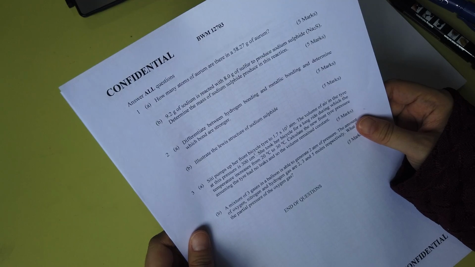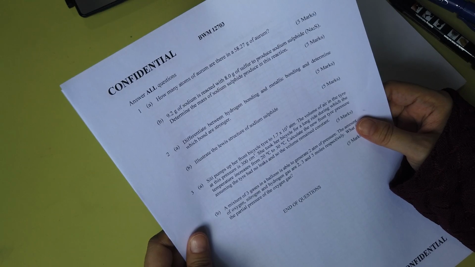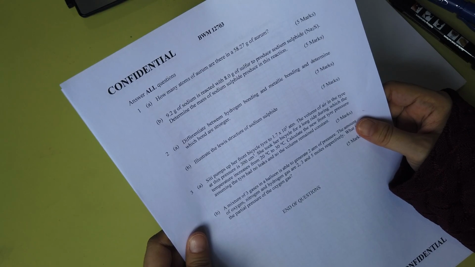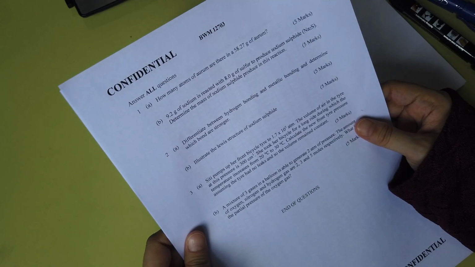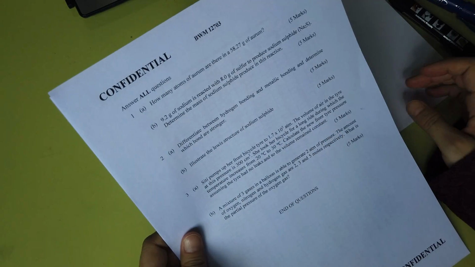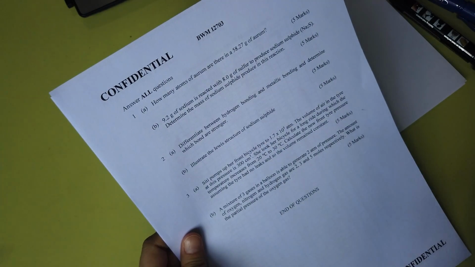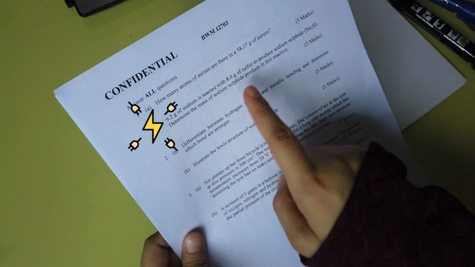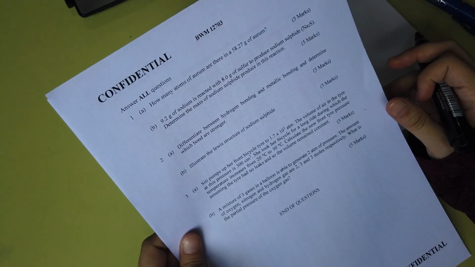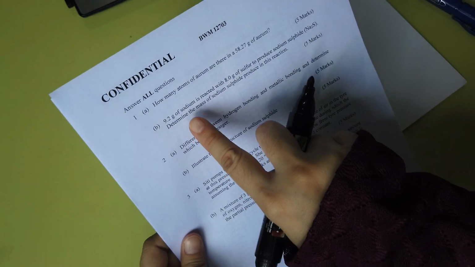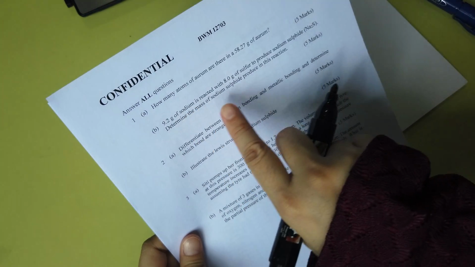Question number 1b. 9.2 gram of sodium is reacted with 8.0 gram of sulfur to produce sodium sulfate. Determine the mass of sodium sulfate produced in this reaction. If you look at this kind of question, you know that there are two reactants given in the question, and both reactants are given the mass. So what you need to do is to find the number of mole of each reactant. We are going to do one by one, starting from sodium followed by sulfur.